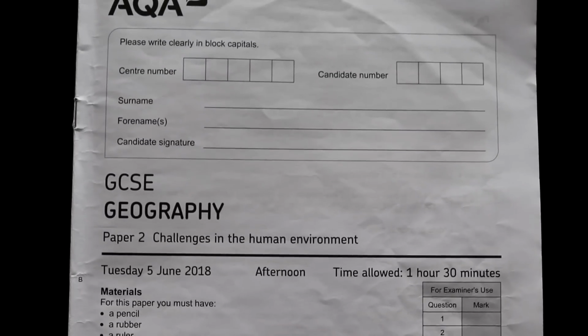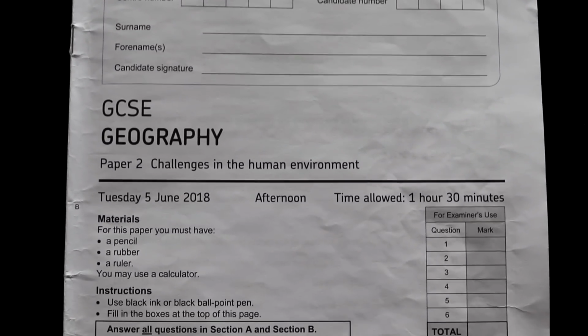This exam will take place on Wednesday the 5th of June 2019 in the afternoon session. It's an hour and a half and it's worth 88 marks. Now you need to be aware of the different sections throughout this paper.